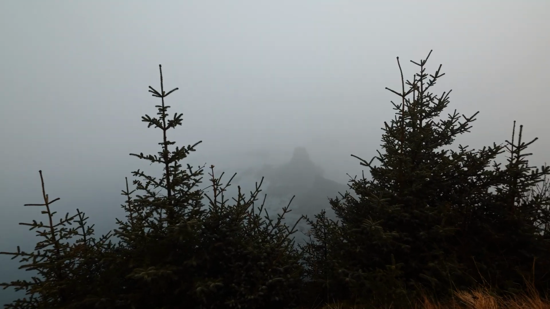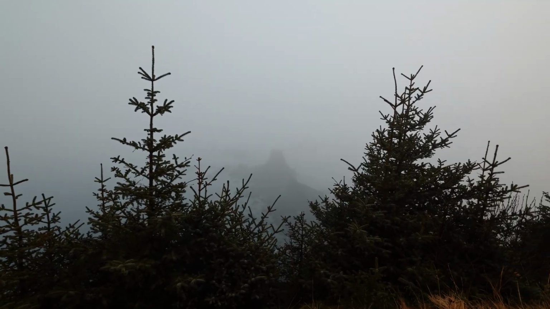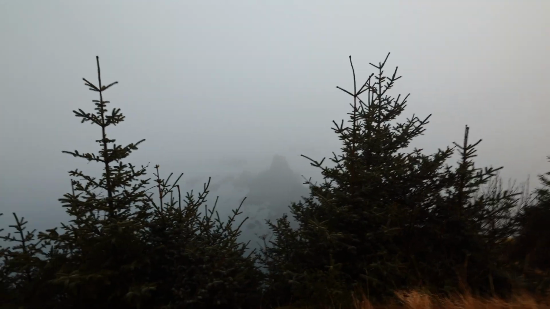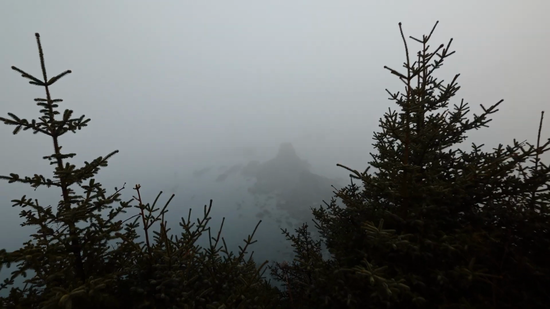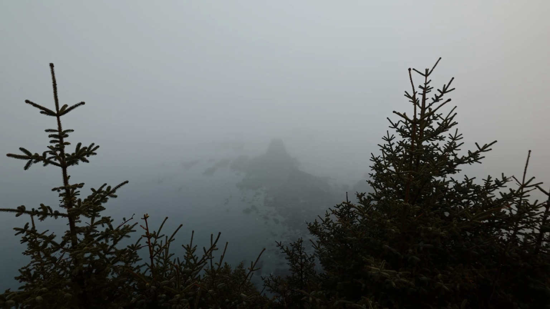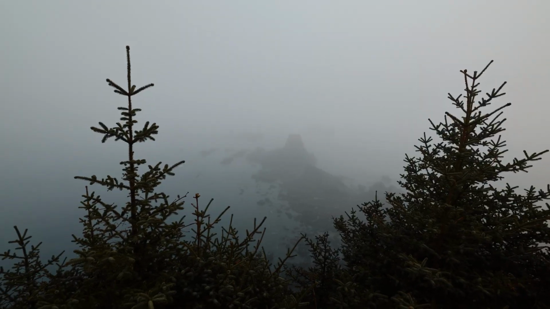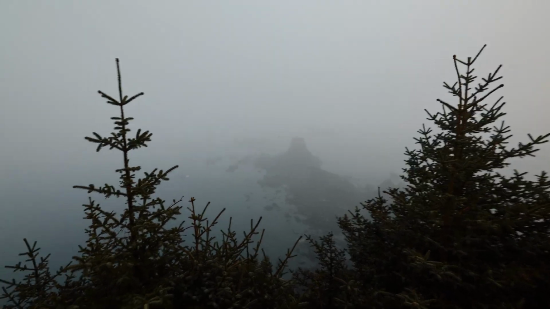And this is what it looks like split between these two trees. That looks cool. I might get a photo of that. Let's go ahead and maybe look up a little bit. I like that right there. So I think I can make something work like that. Let's see what else we can get here.